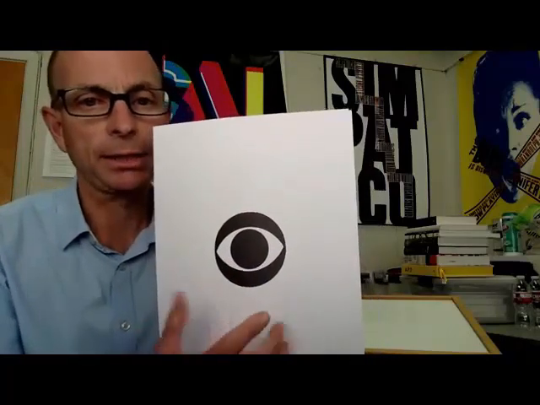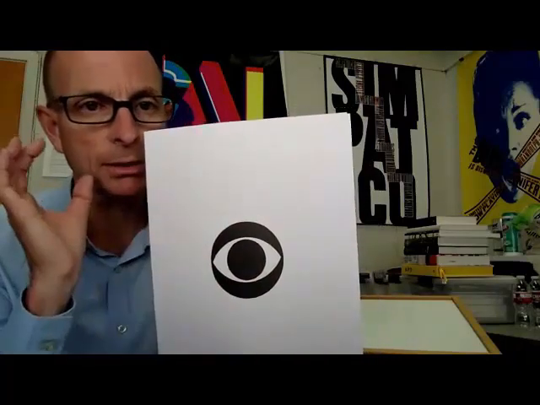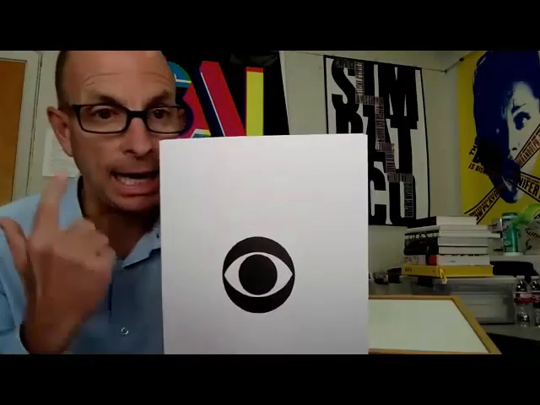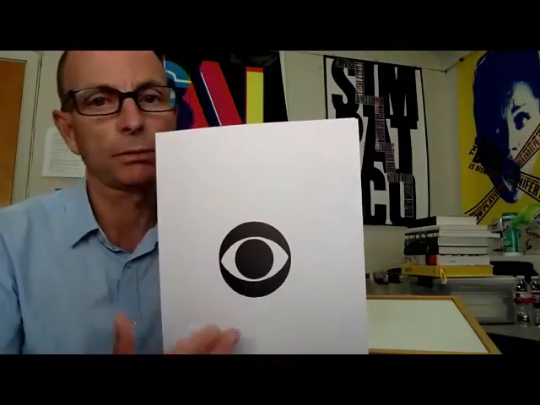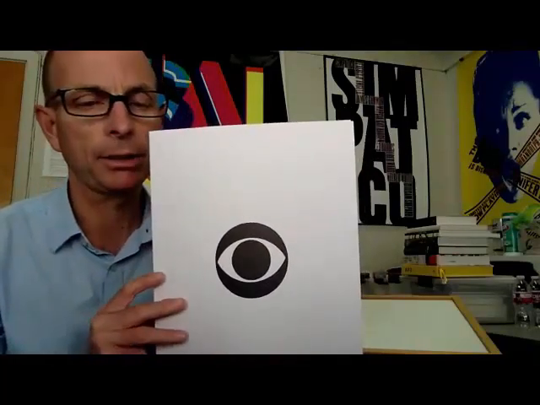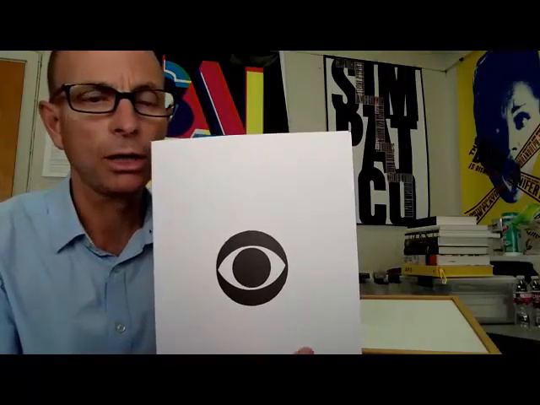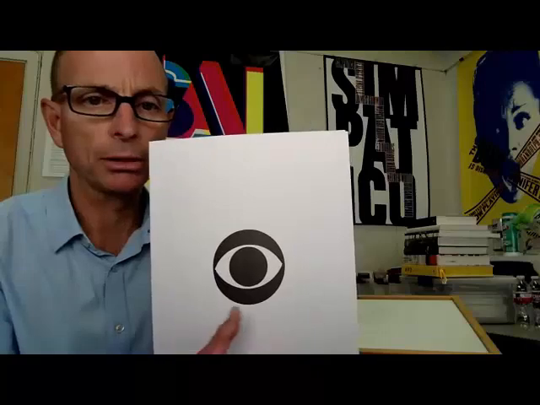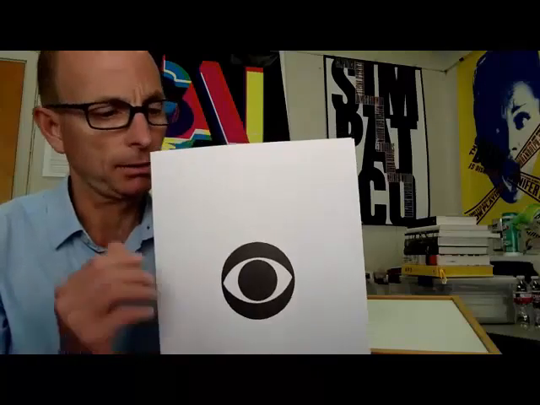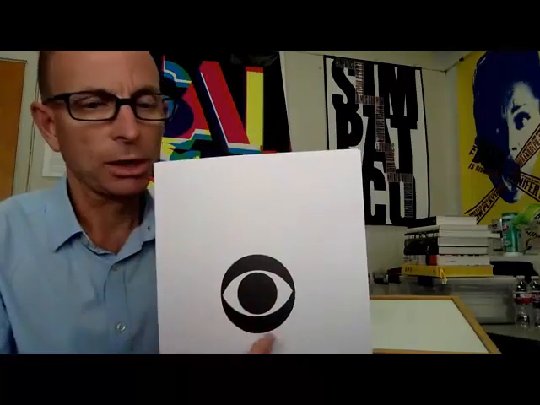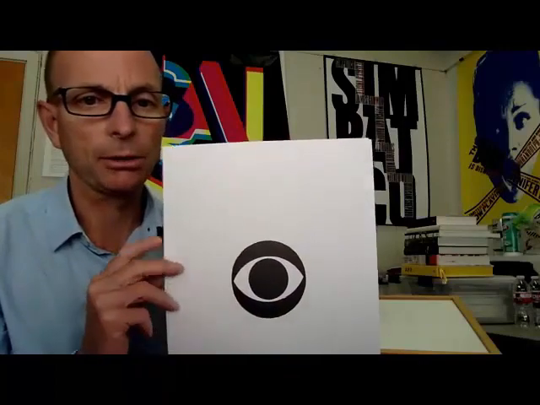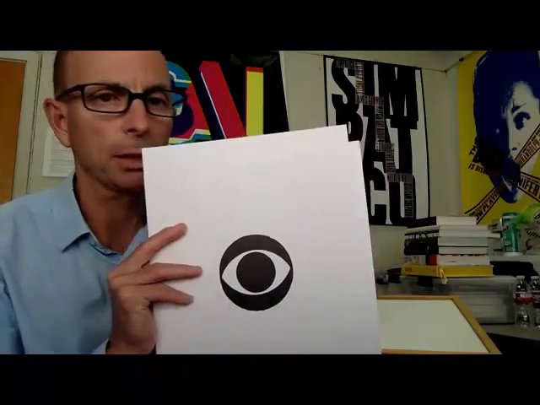So obviously this also denotes an eye, of course. You can clearly see that within this. But there's a really strong contrast of shape here and how they are juxtaposed together to create a dynamic relationship.